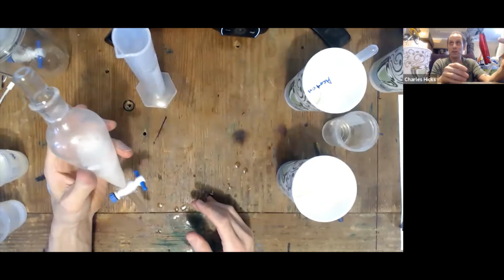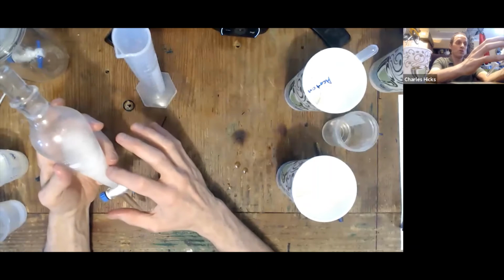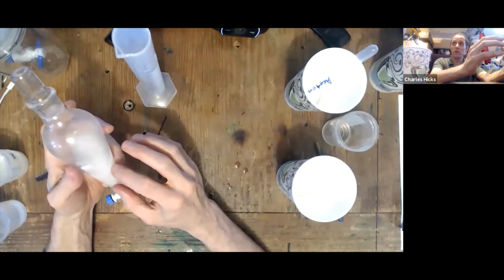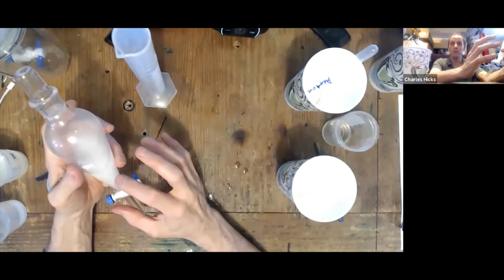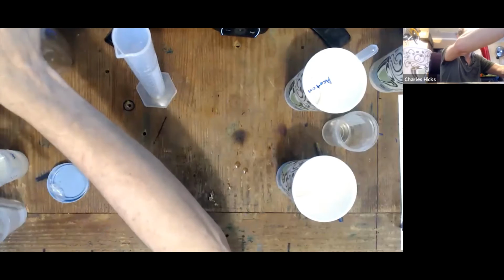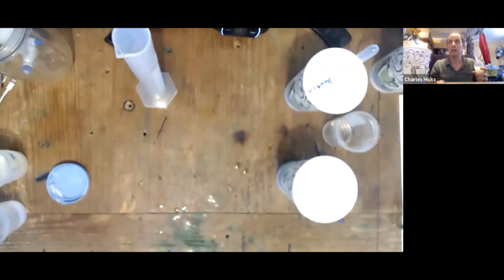The triethyl citrate is an emulsifying agent, which means it will form an emulsion layer between the two, and it will take much longer for the oil and the water that are not going to be part of that emulsion to separate. So we want to let this sit for a full week. So set this up somewhere where it's not going to get knocked over in your house, and we'll get back to that in the second part of the experiment.